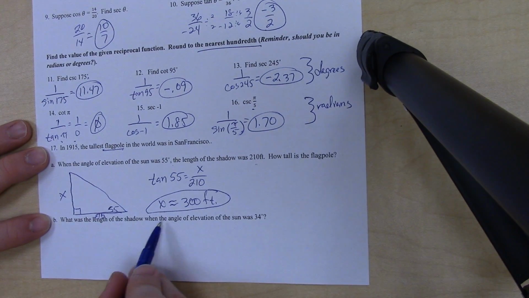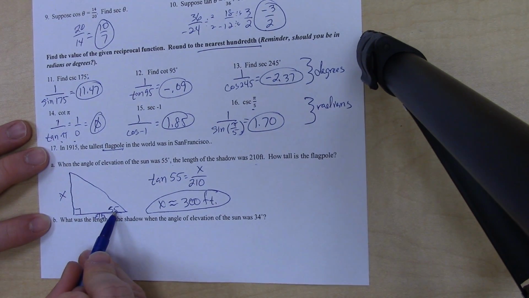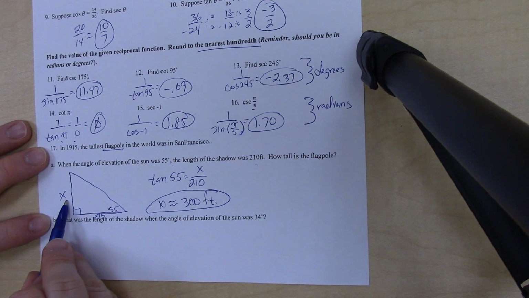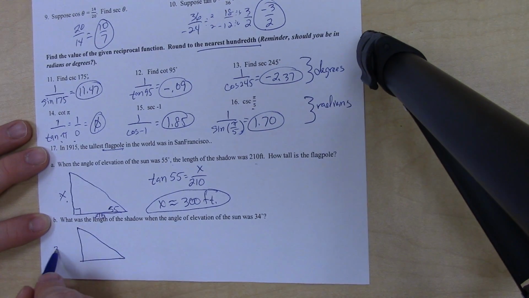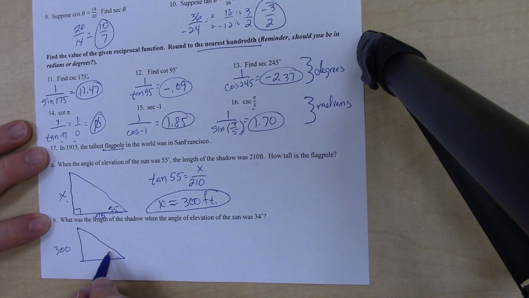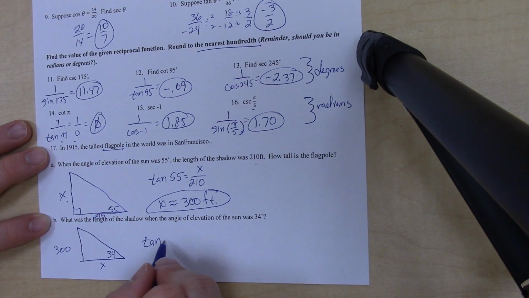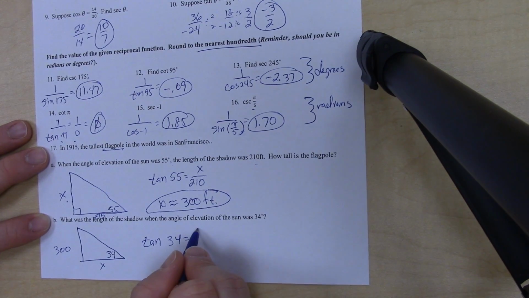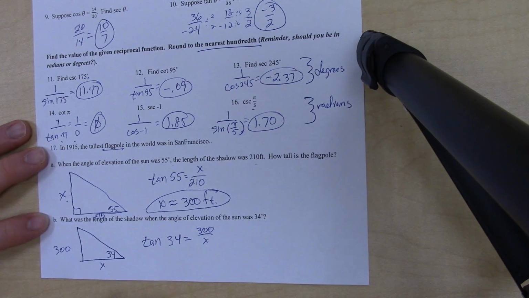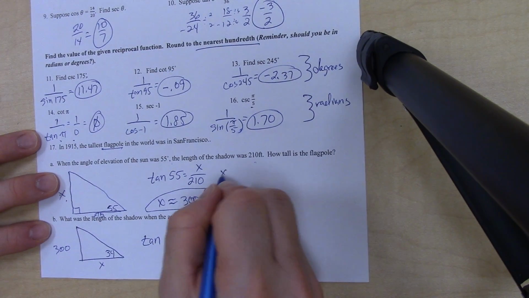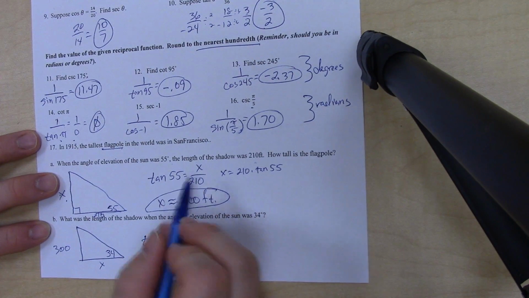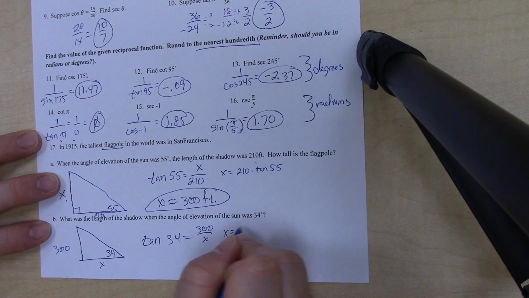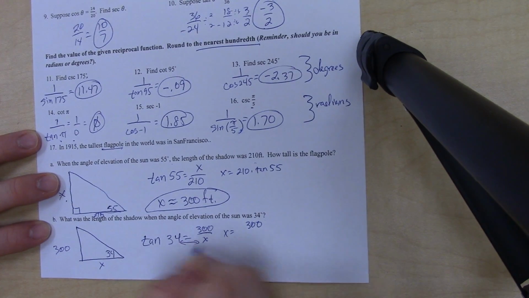Now the next one says, what's the length of the shadow when the angle of elevation is 34 degrees? So we're going to place 34 here. I already know this is fixed at 300. It wants me to know that. So let's redraw the picture. This is 300. This is x. And this is now telling me it's 34. I'm still going to use tangent of 34 equals, now 300 for opposite over adjacent. And again, on this one, I went 210 times tangent 55, because when the letter's up high, you multiply. Right here, the letter is not up high, so I'm going to just switch places with these two functions.